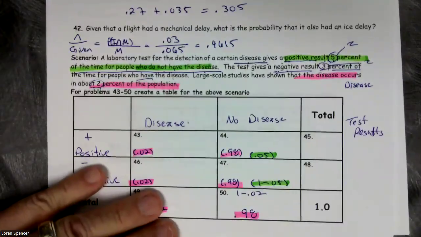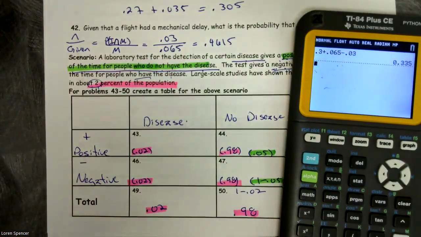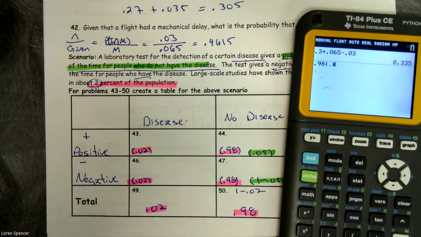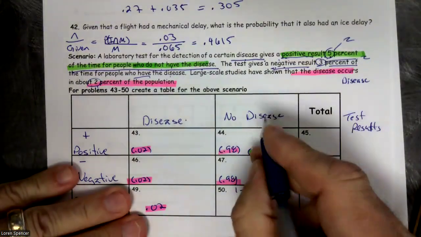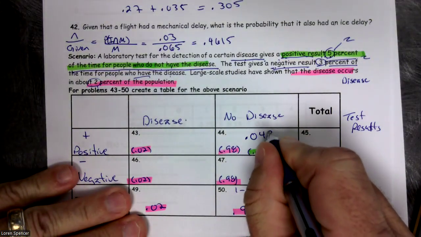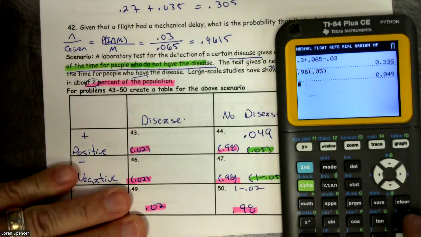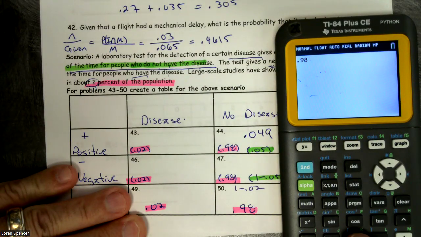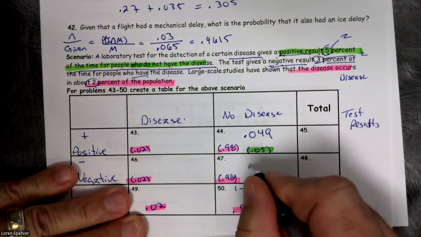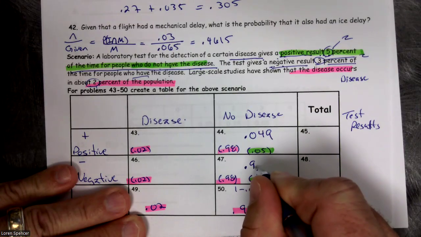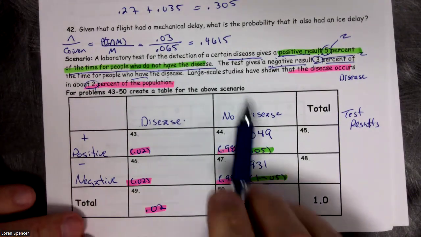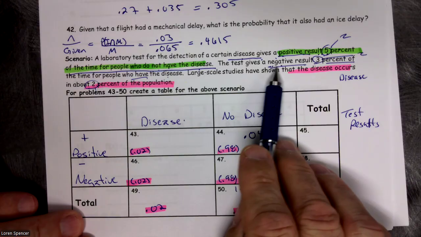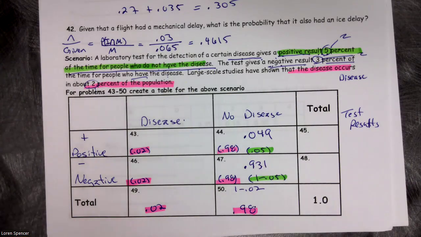So let's go ahead and multiply those out. So 0.98 times 0.05 is 0.049. And 0.98 times 0.95 is 0.931. Add these two up and we get to this. Here, large-scale studies have shown the test gives a negative result 3% of the time for those who have the disease.